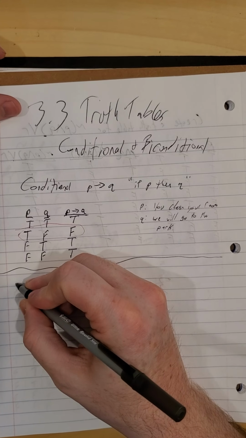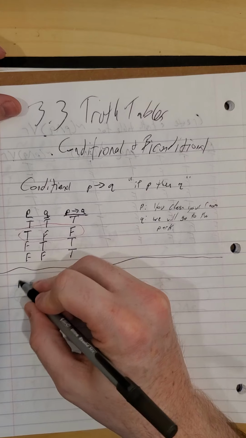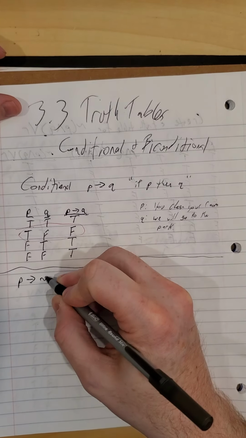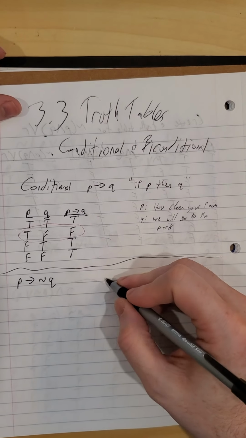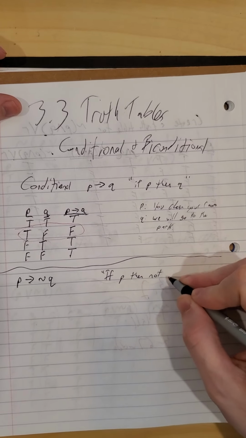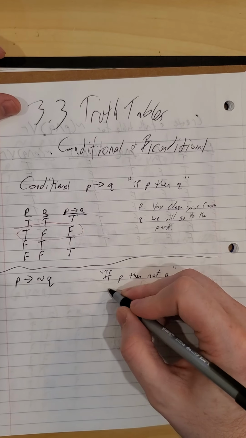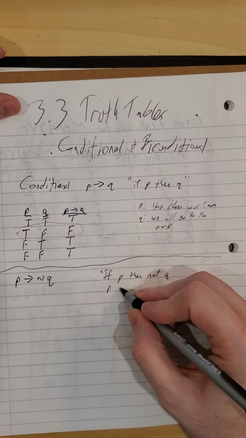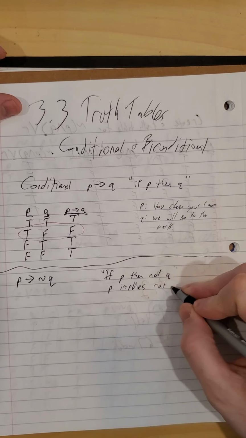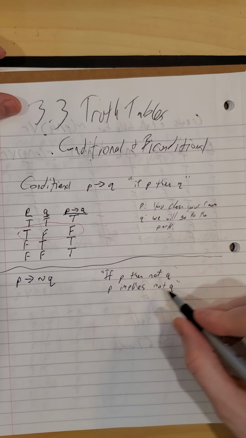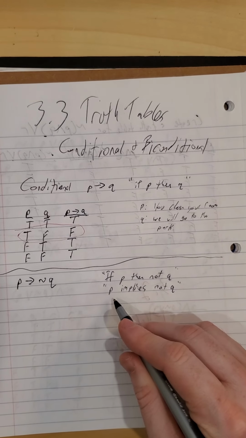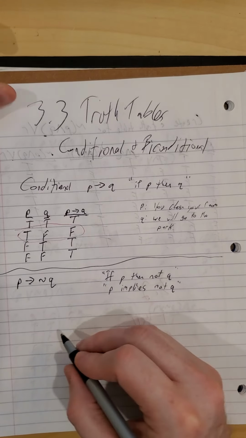All right, so we'll practice working with this a little more. We'll make one for if P then not Q. Sometimes the if then is shortened to implies. So P implies not Q means the same as if P then not Q. Those two are the same.